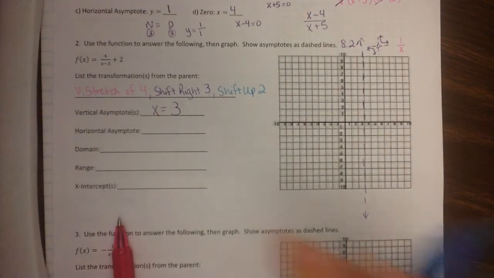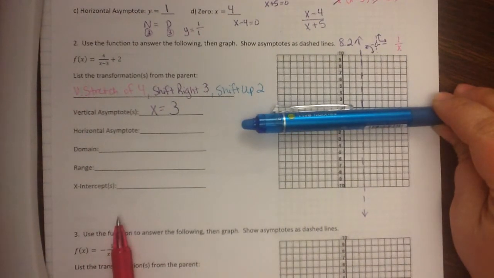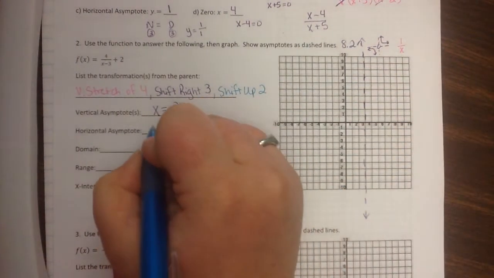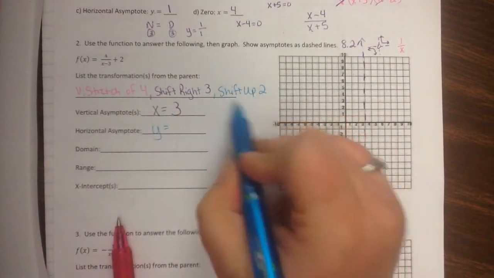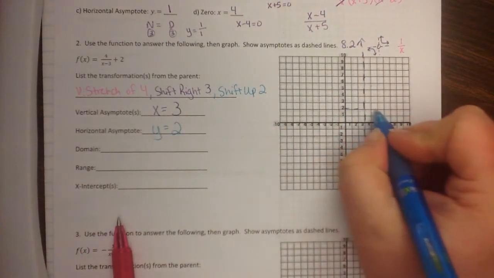Okay. And then my horizontal asymptote, so it normally was at y equals 0. If I move it right and left, it doesn't move, but if I move it up and down, you'll see that it does move. So it goes with any shifts up and down. So it will now be at y equals 2.